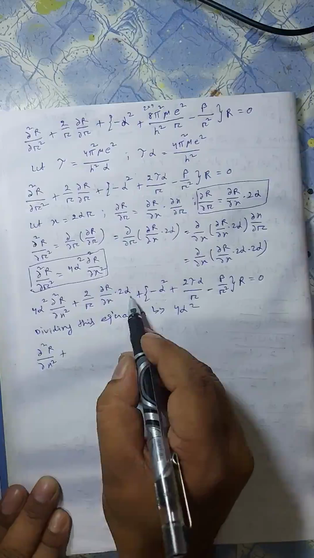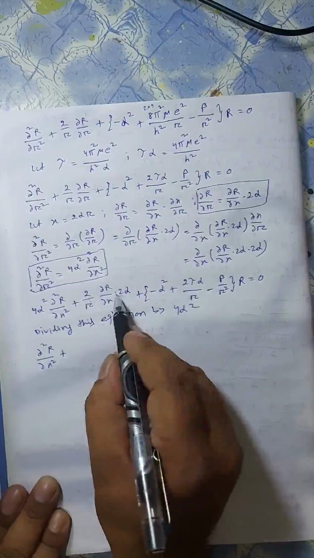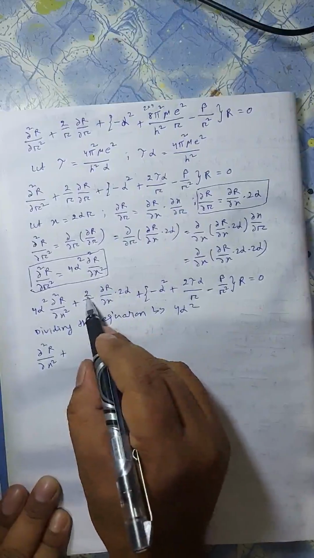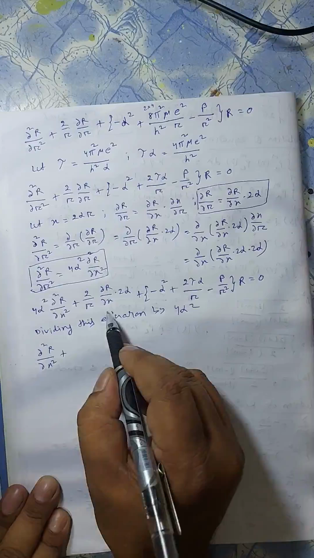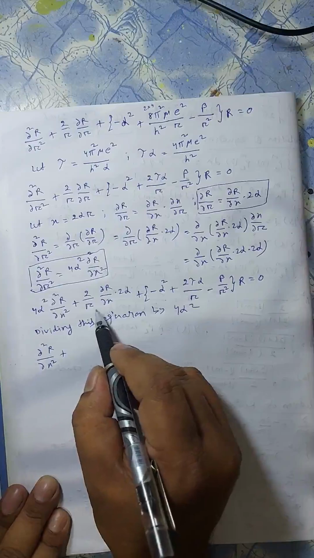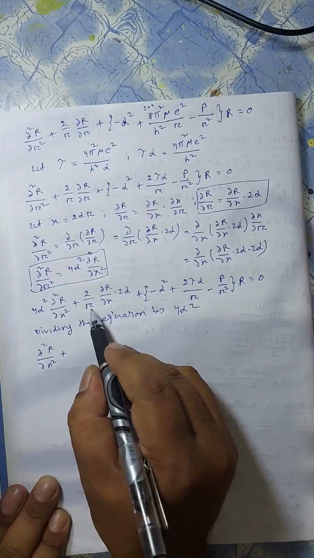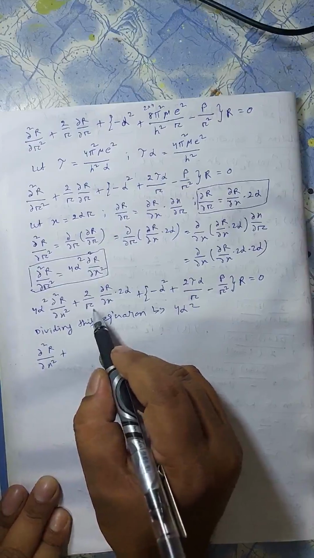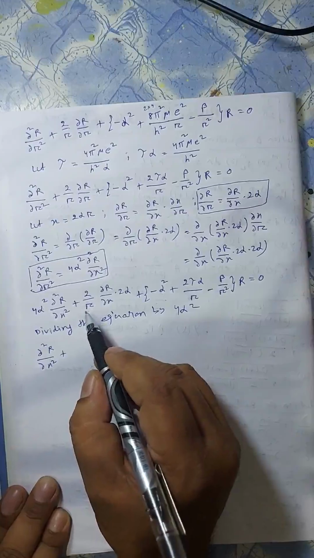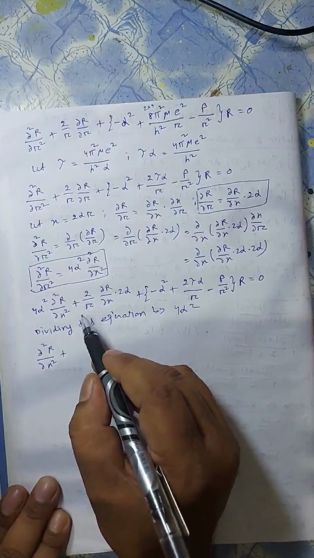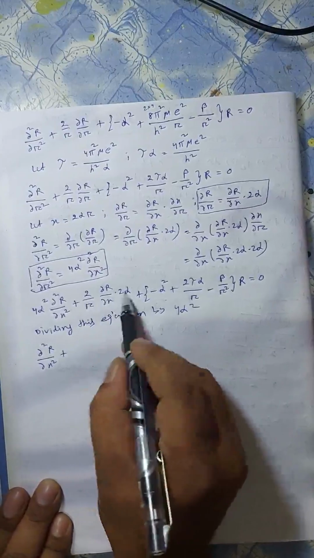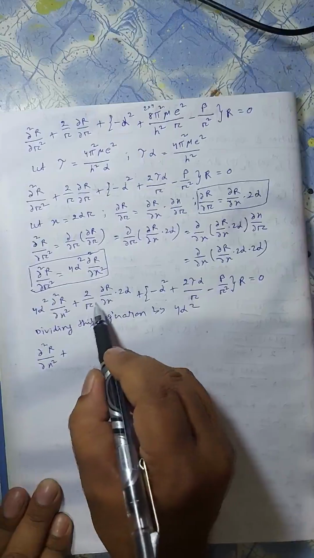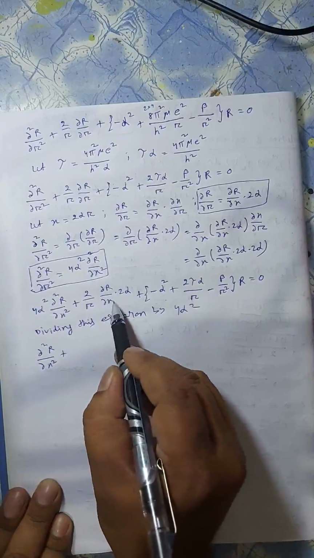Here we have to divide this one, 4 alpha by r. 4 alpha by r means we divide with 4 alpha square, then what do we get here? 4 alpha by r, ∂R/∂r.